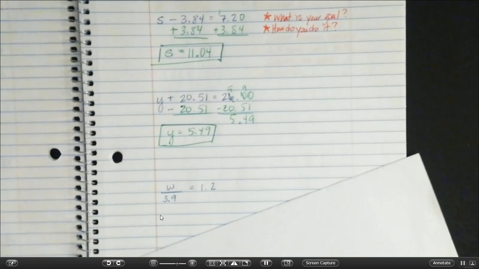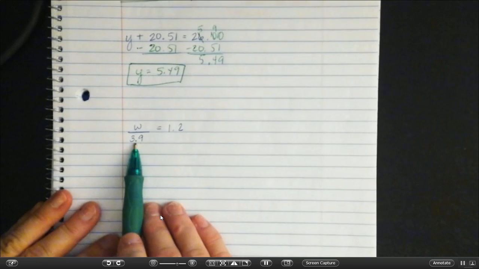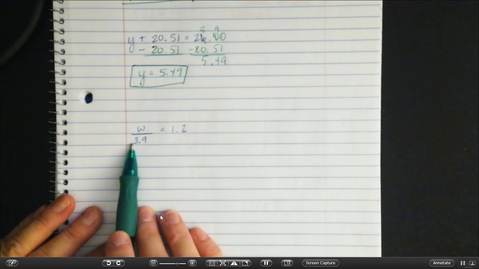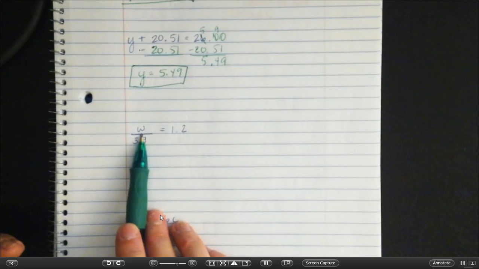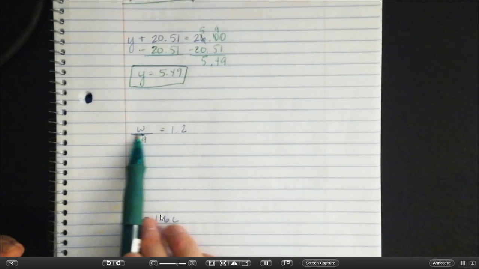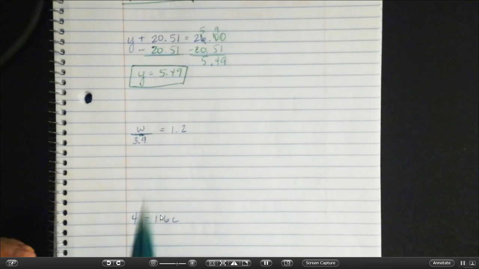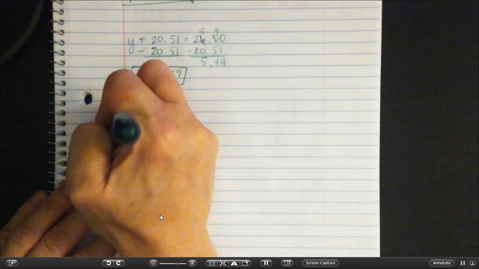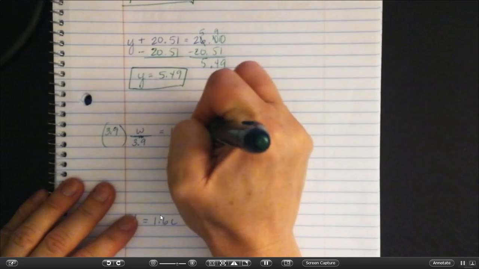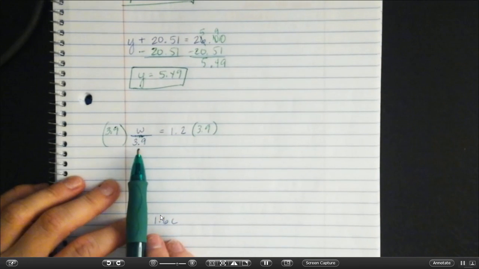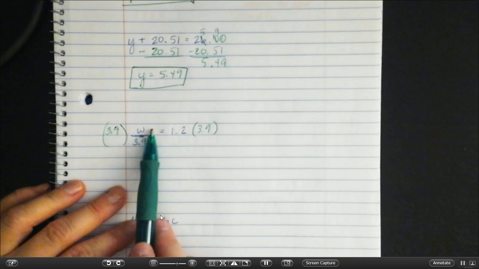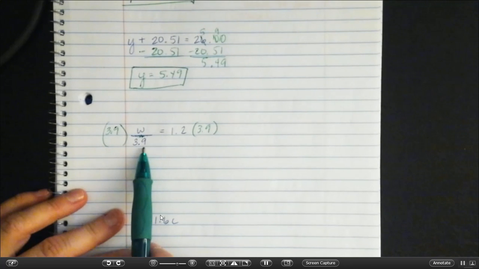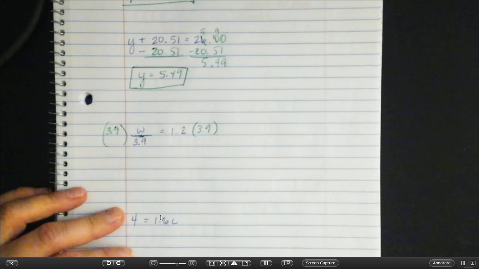All right, check this one out. What's happening to the variable is that it's being divided. So what is your goal? To get the variable by itself. How do you do it? Use inverse operations. This variable is being divided by 3.9, so I'm going to multiply by 3.9. Because what this is saying is some number divided by 3.9 equals 1.2. So I have to have a number big enough here that when I divide it into almost 4 complete groups, each group will have only a little bit more than 1 in it.